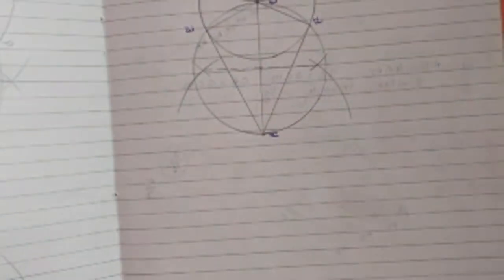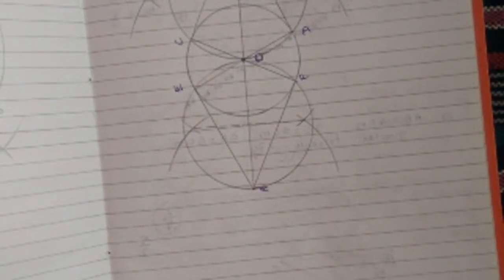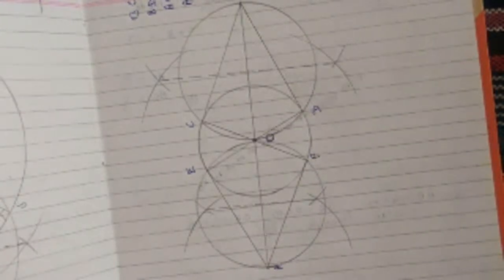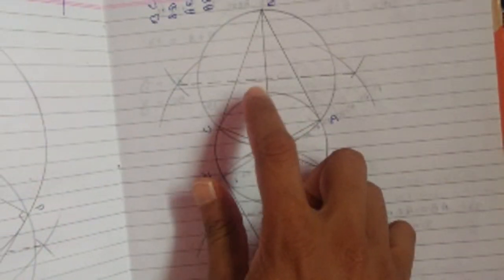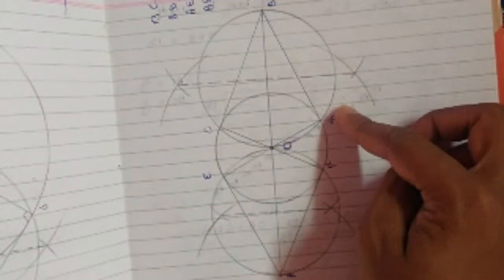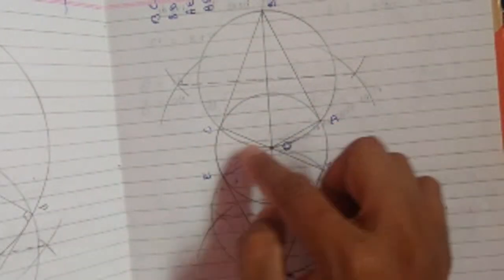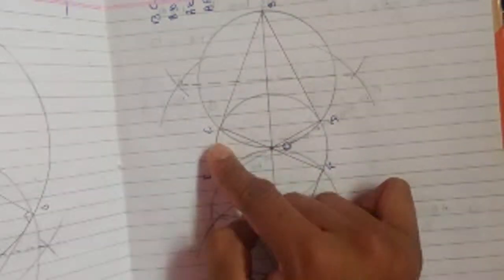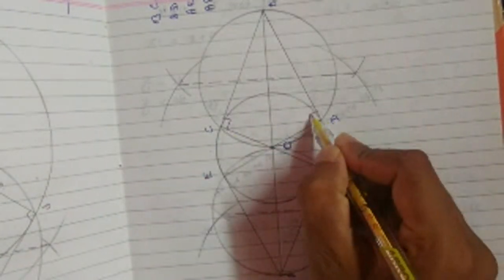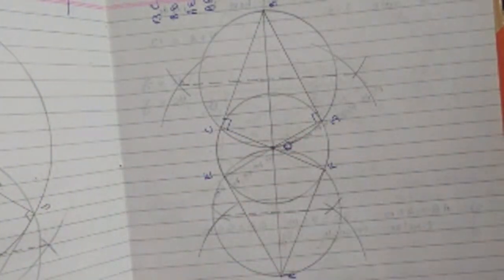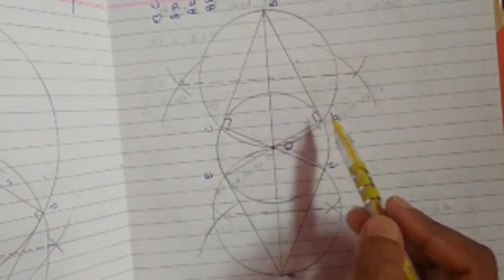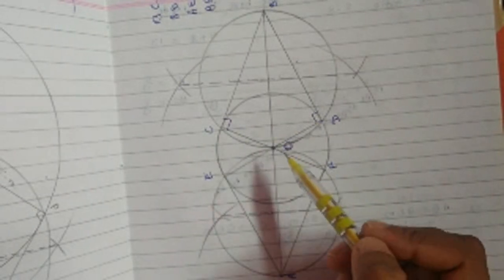So I will tell you one thing. If you consider this, BC and BD are the two tangents, OA and OC are the radius, then this angle is 90 degree because the tangents are perpendicular to the radius. So these are the two tangents and these are the two radius. They are perpendicular to each other. Therefore this angle is 90 degree.